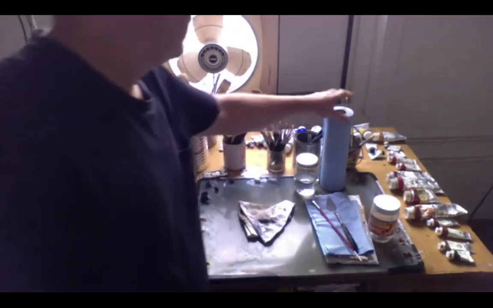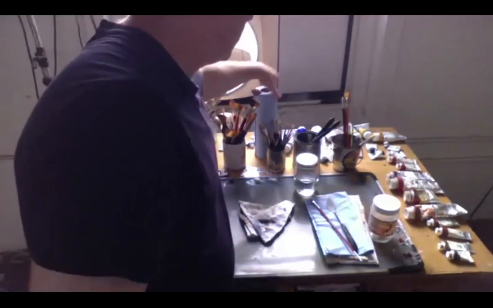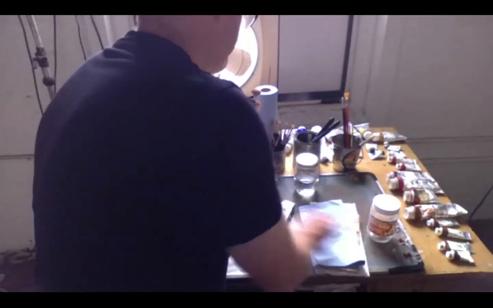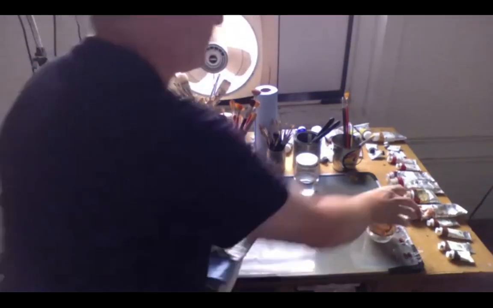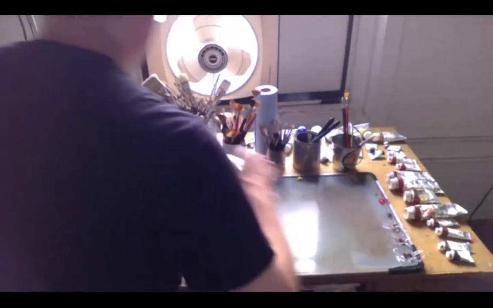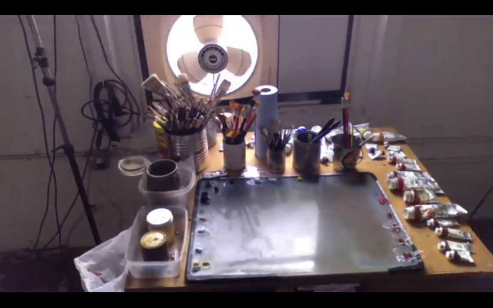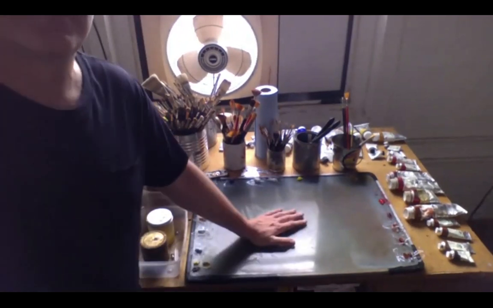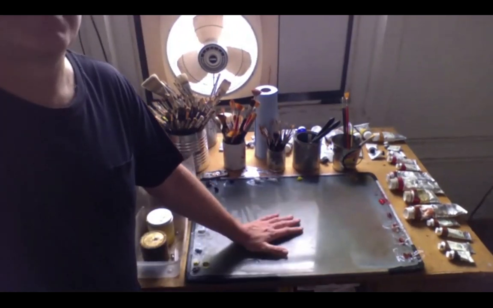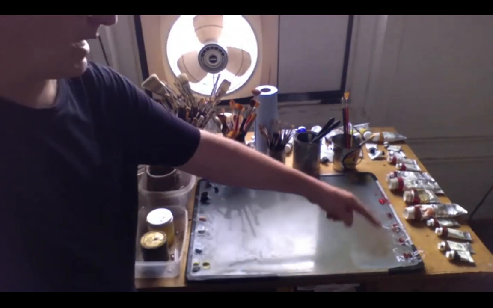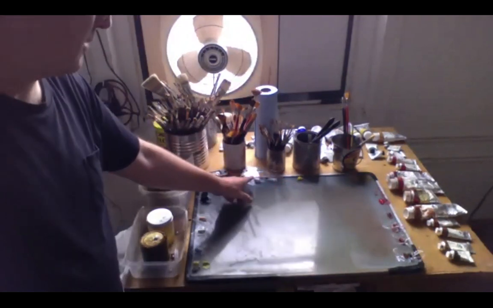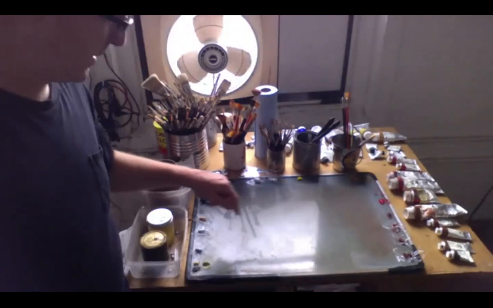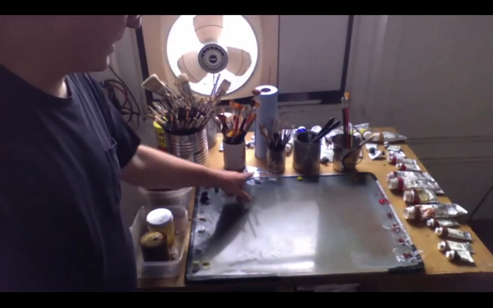Okay, so in setting up to paint every day, you're going to want to put out your palette. So I have my palette here, and you're going to lay out your paint on the palette. I know it's not terribly clear, but I have my paint laid out on the palette.